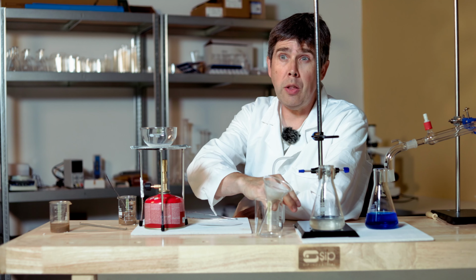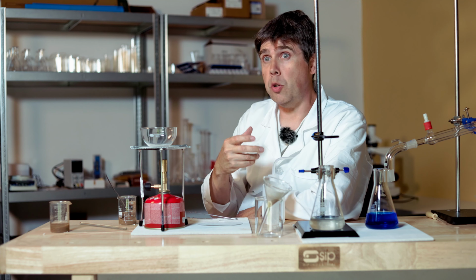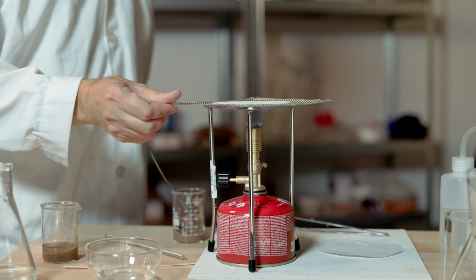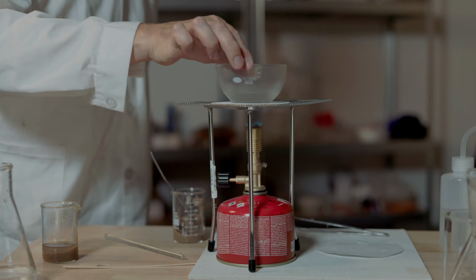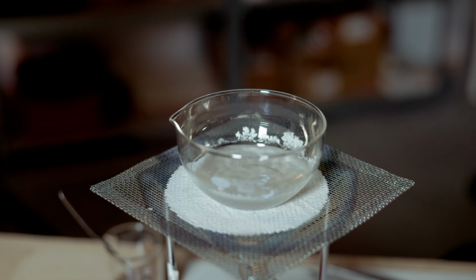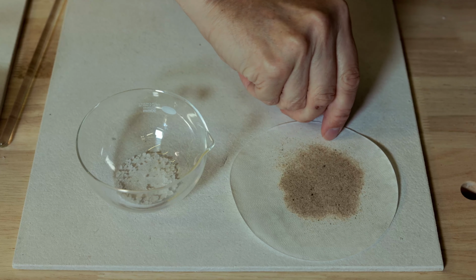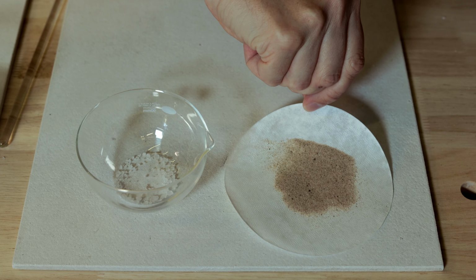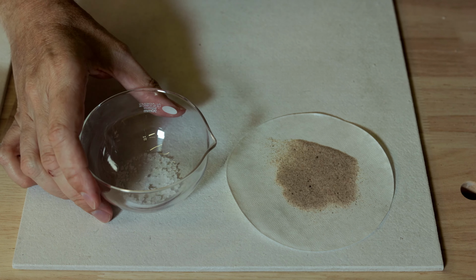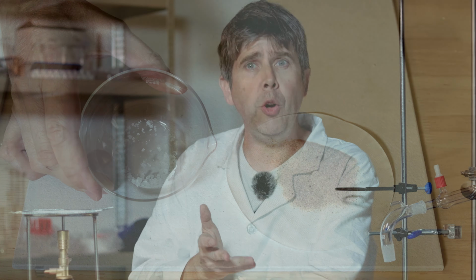And as I don't need the water back, I'm simply going to warm it up. And then I'm going to allow the last little bit of it to evaporate at room temperature. And here are my grains of sand and my beautiful salt crystals, perfectly separated. A chemical problem solved. So, you should now be able to give examples of heterogeneous and homogeneous mixtures.